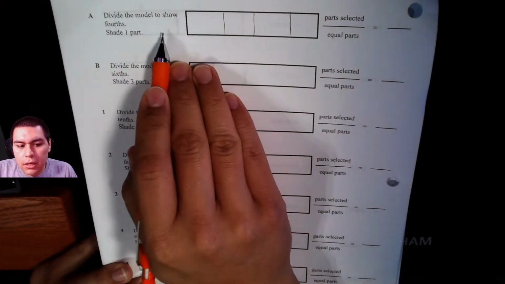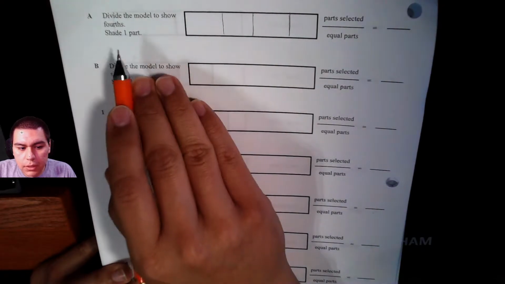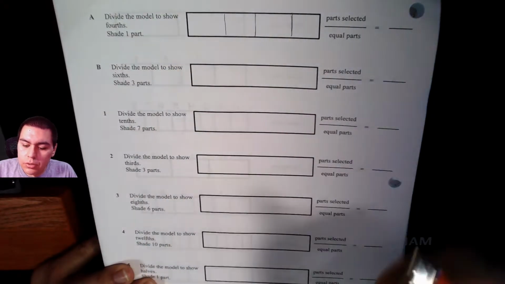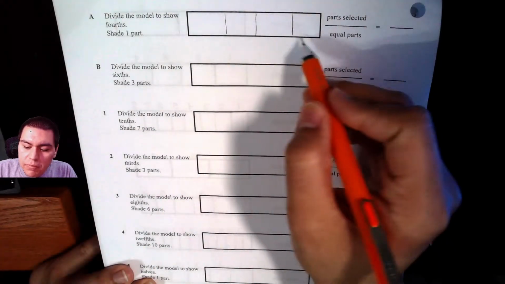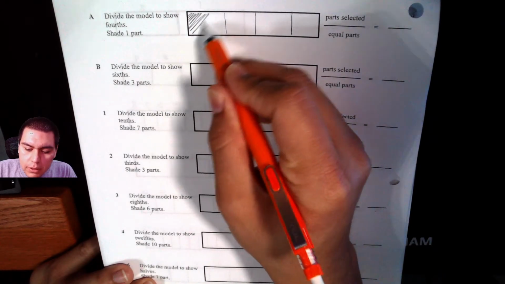It doesn't stop just because we divided the model into fourths though. It also tells us to shade one part. So I'm going to take my pencil and one of my 4 parts, almost like I'm coloring it in.